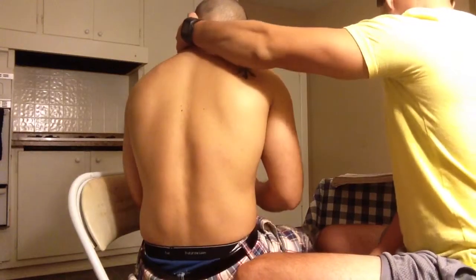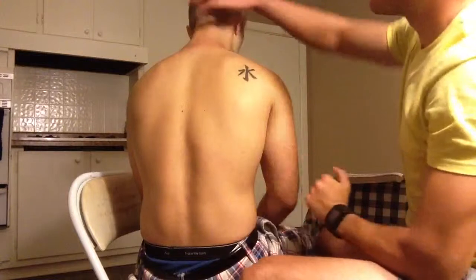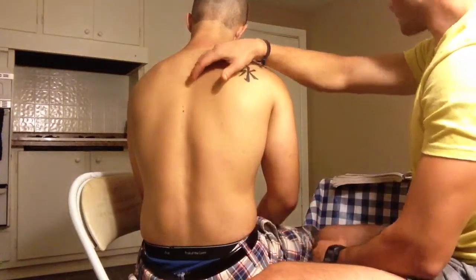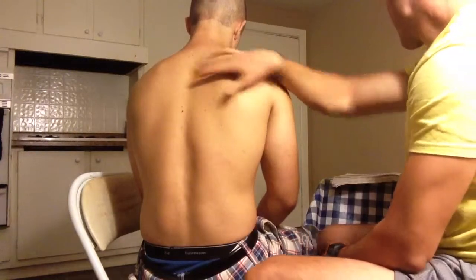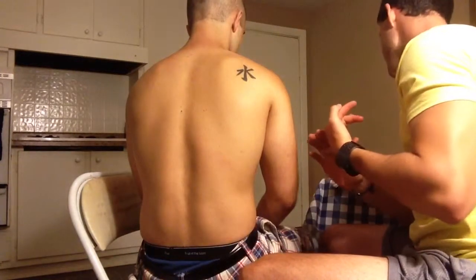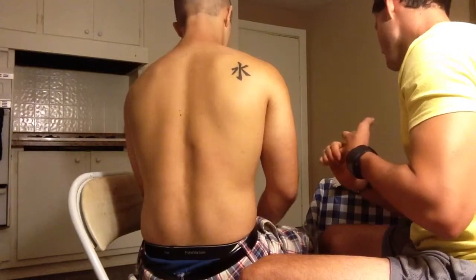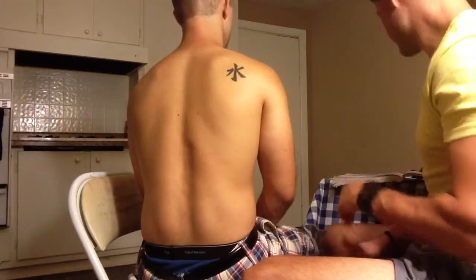So it's coming almost all the way around the top. So it's pretty much coming down and about like that. Both of these muscles help out with cervical extension, cervical rotation unilaterally, and cervical lateral flexion.